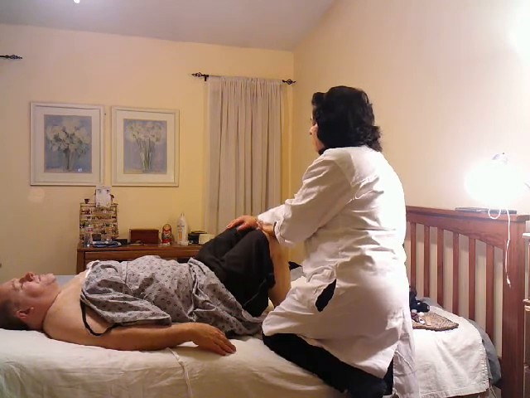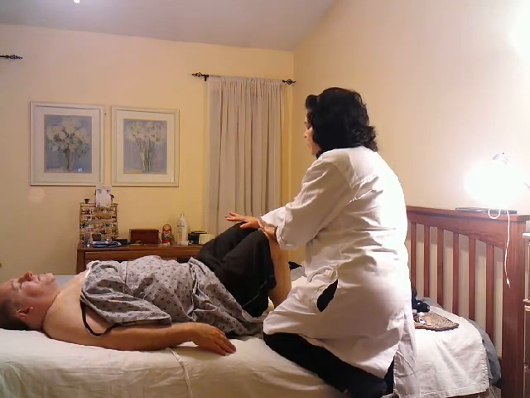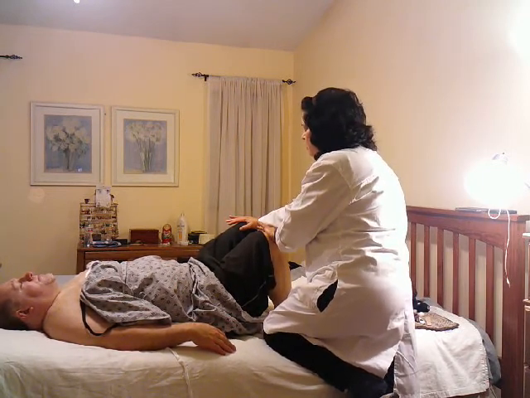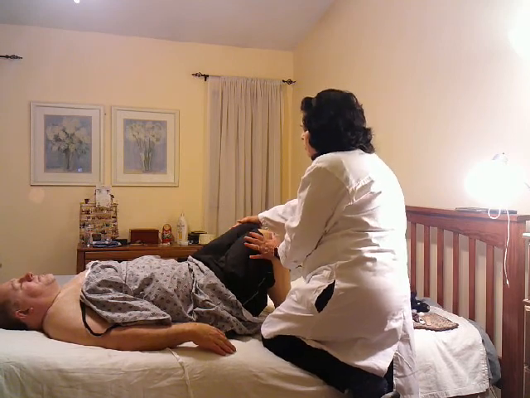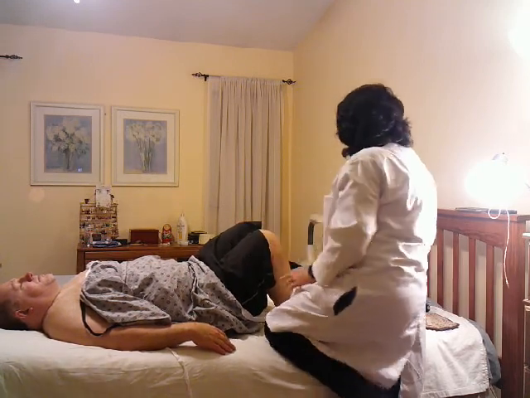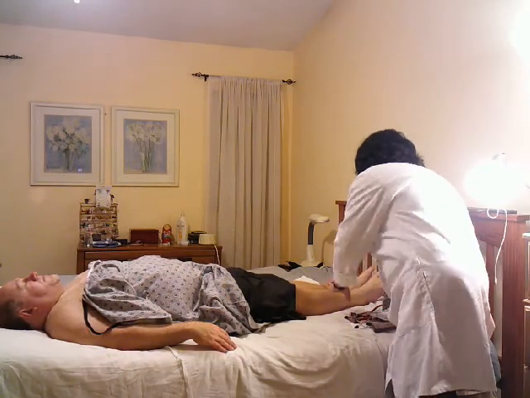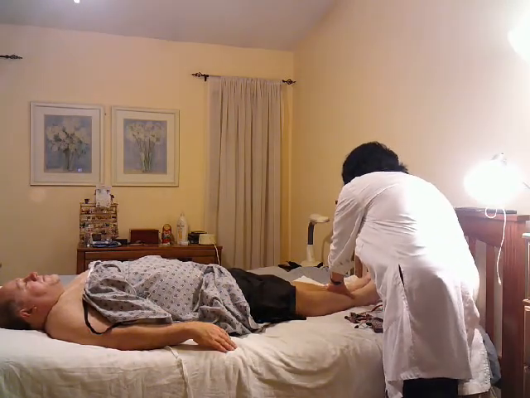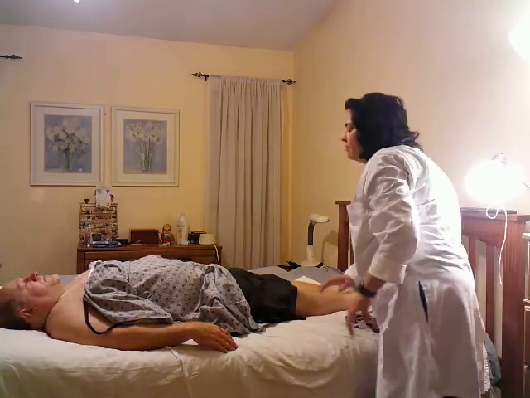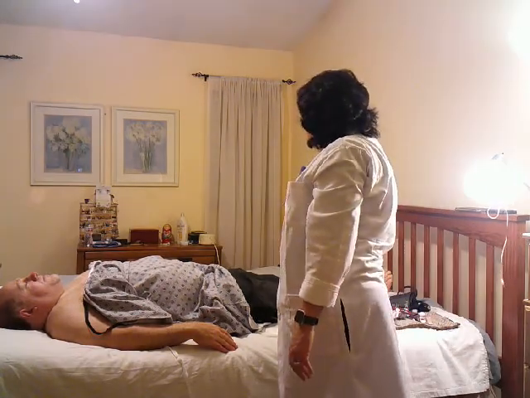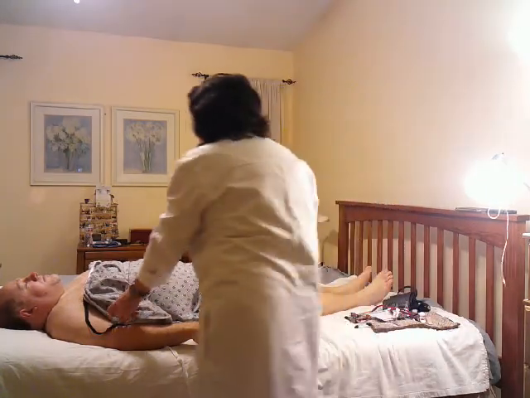I want to have you try to resist my pushing. So try to push them down. Good. And I'm going to try to push them in. Good. Stretch your legs back out. I'm going to try to push your feet up. Don't let me. And I'm going to try to push them down. Good. Very good. Patient resisted range of motion is within normal limits for the areas checked.